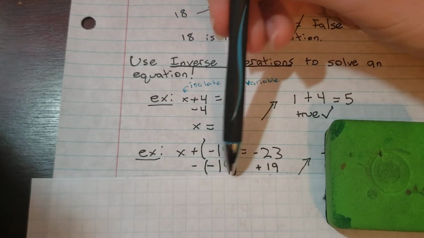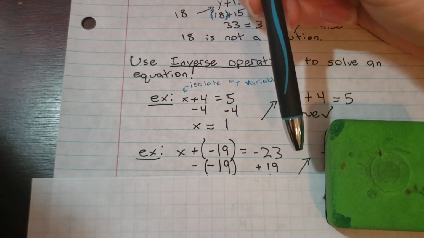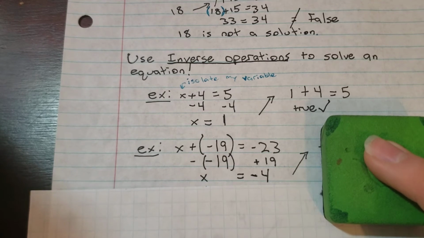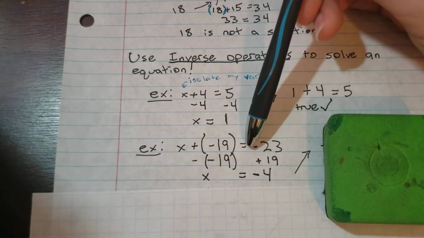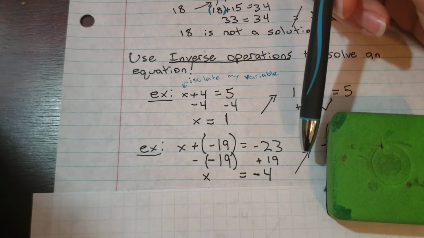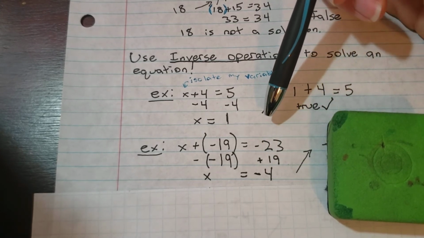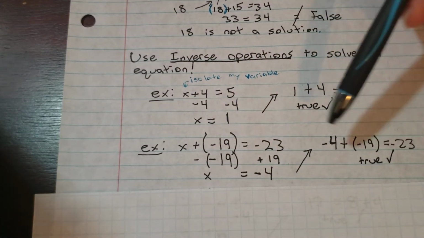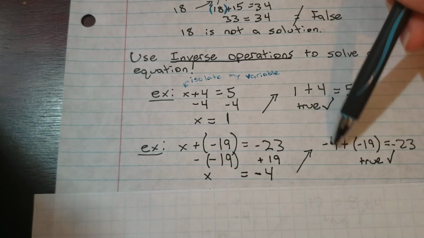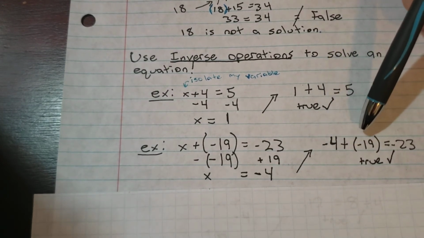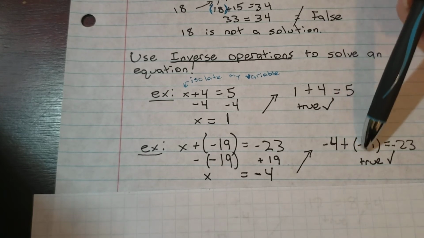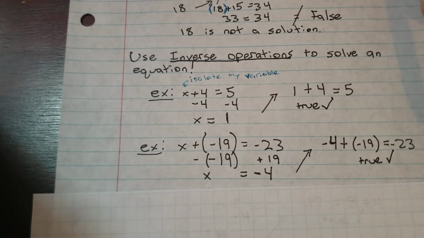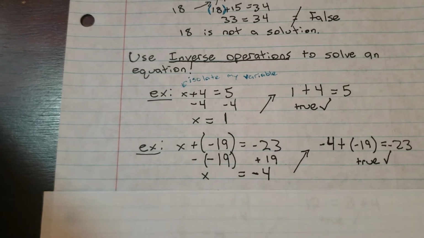So what I do to one side of the equation, I'm doing the exact same thing to the other. This is going to leave me with x all by itself, and x equals negative 4, right? Negative 23 plus 19 equals negative 4. Again, I'm going to plug this in for my variable. Negative 4 plus negative 19, right? I have negative $4 debt, and I increase that debt by spending another $19, leaving me with a total of negative $23 in debt.